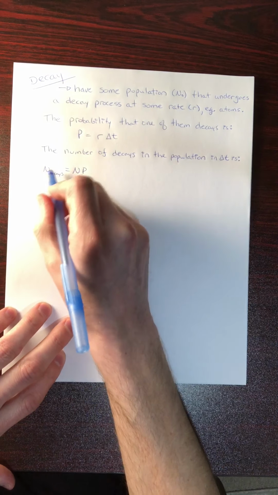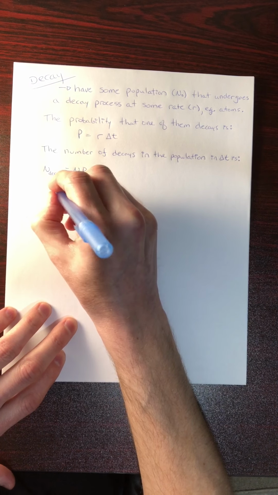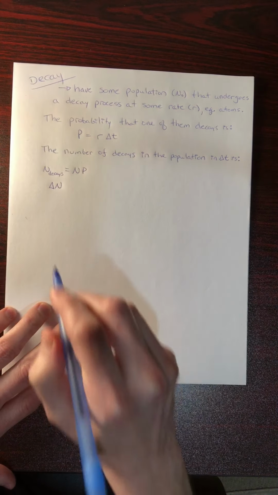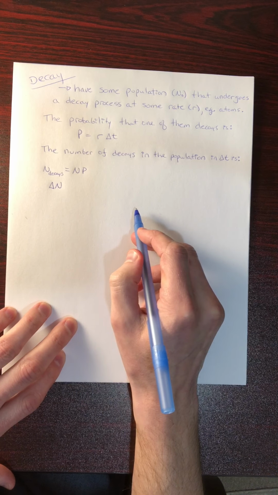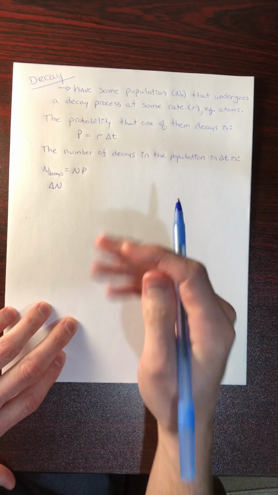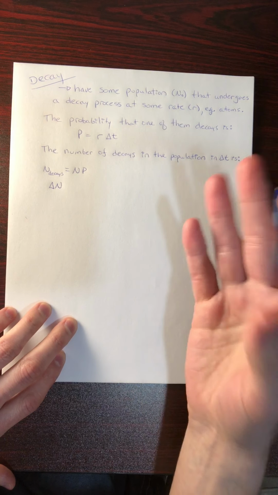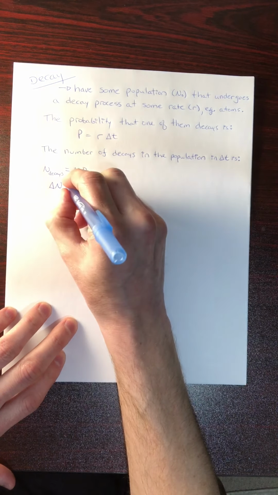Now, really, this number of decays is telling us the change in N. How many of these atoms, for example, have changed from one element to another, or electrons fallen from some state to another, something like that.